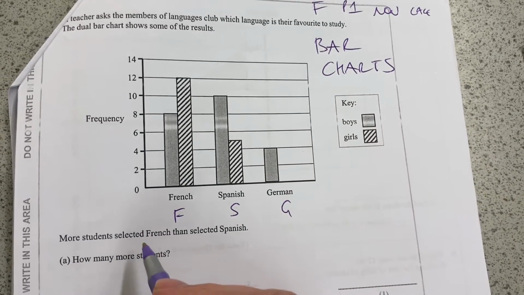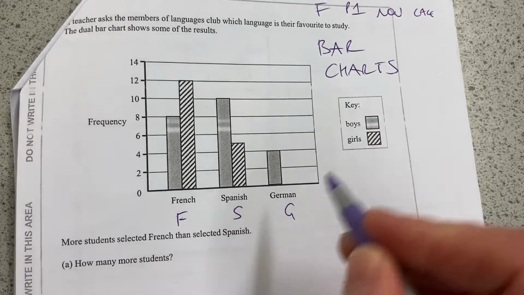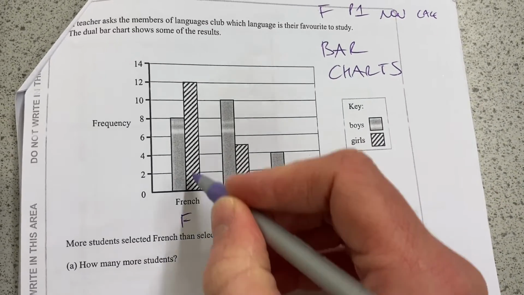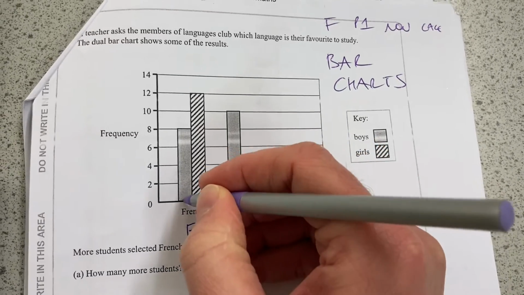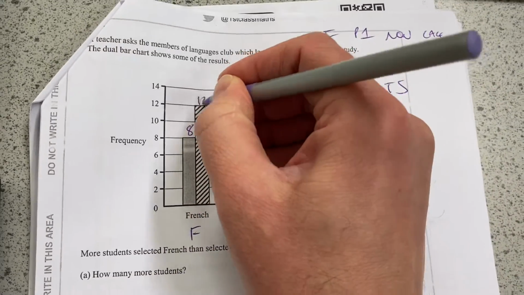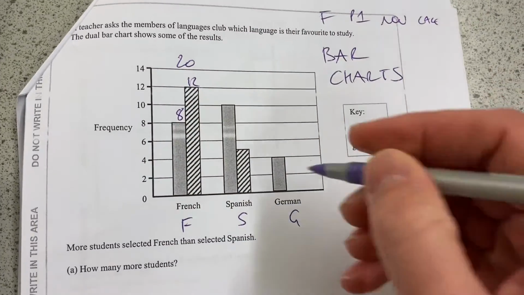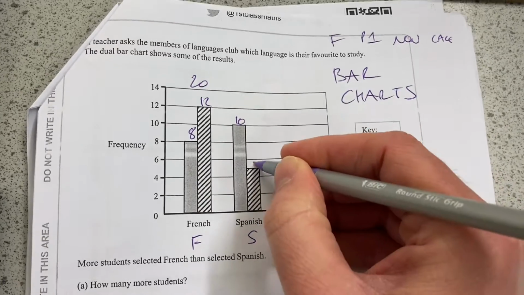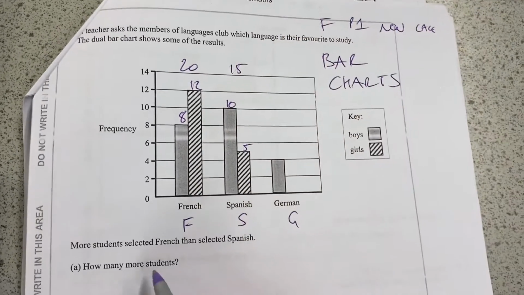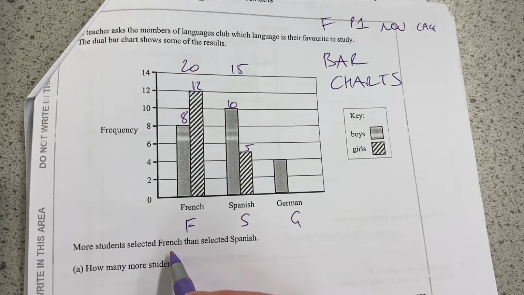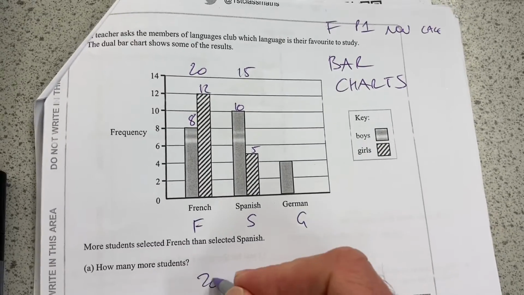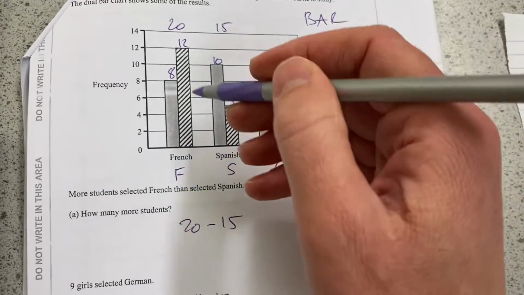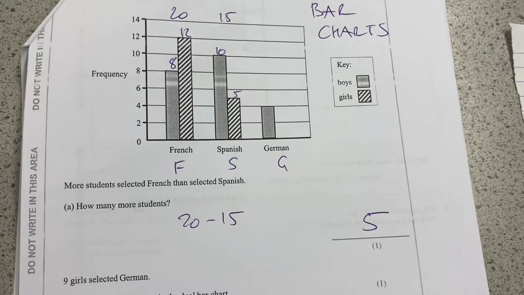First question says, more students selected French than selected Spanish. We've got a key here for boys and girls, so we're talking about totals here. Well, the French boys is 8 and French girls is 12, so their total is 20. Spanish boys is 10, Spanish girls is 5, so that's 15. So we have more French than Spanish. We've got 20 minus 15, so that's 5. 1 mark for reading off all the data off the bar chart.